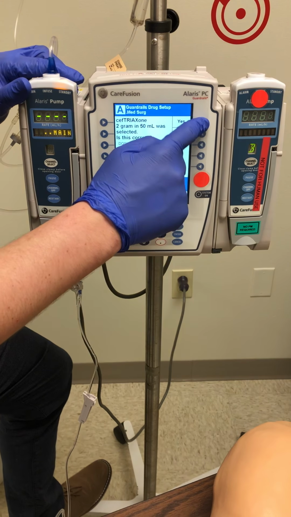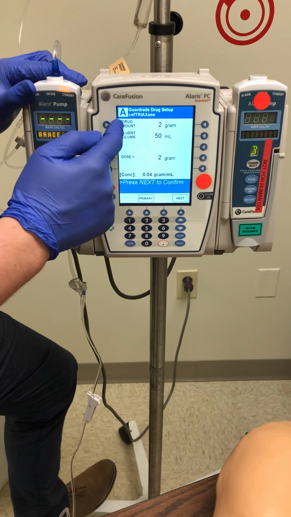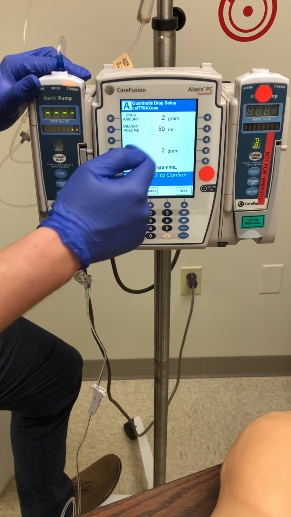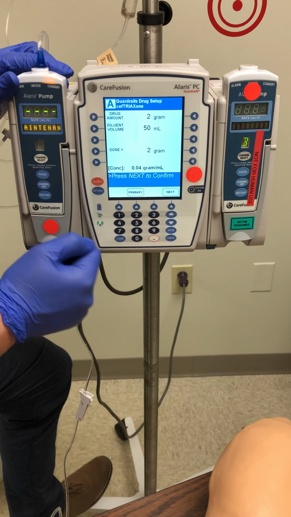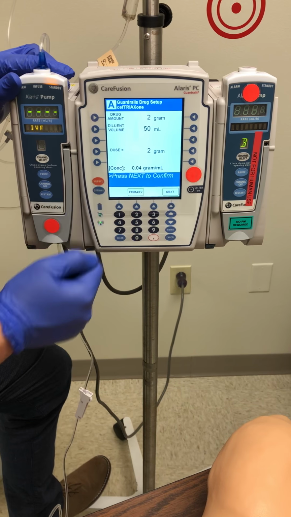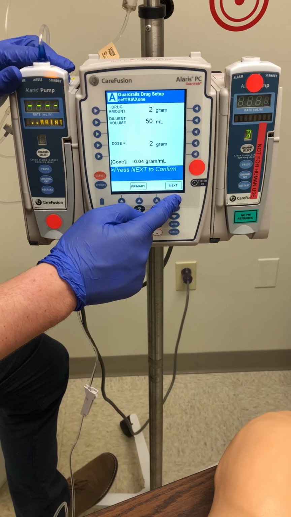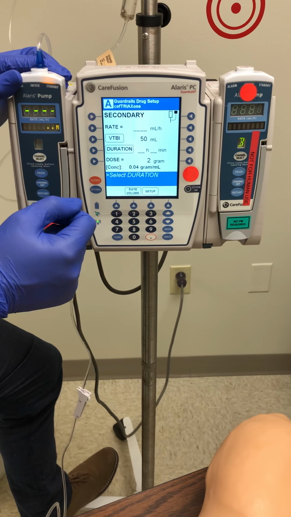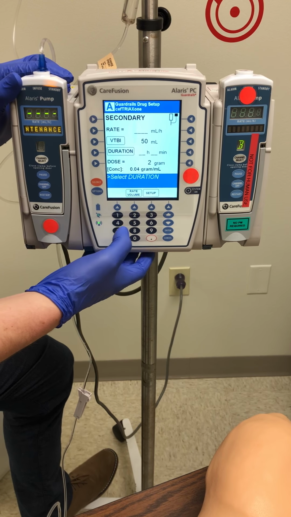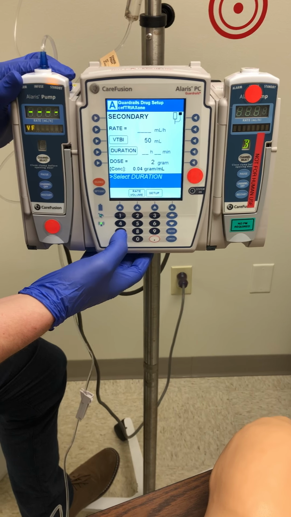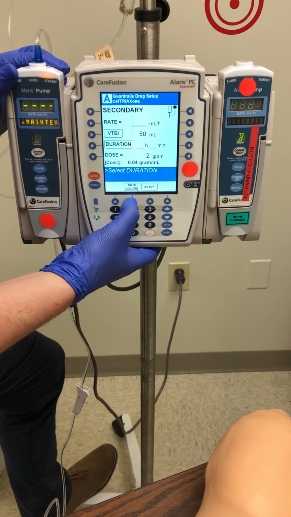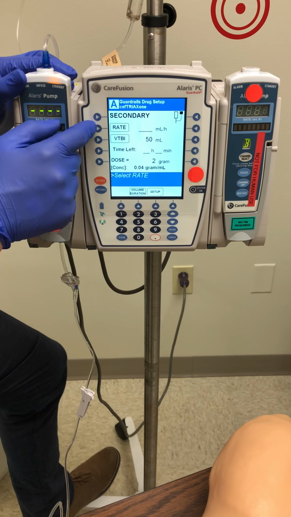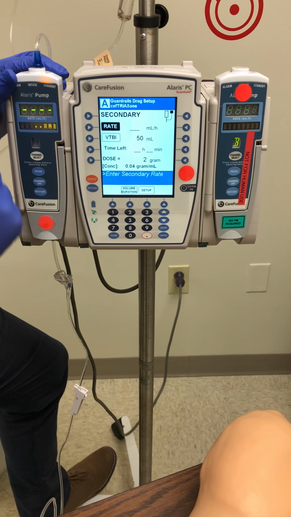We will say yes. Again, confirming our drug amount is 2 grams, our diluent volume is 50 mLs, and our dose is the 2 grams. We will hit next. Then we want to calculate our rate. So we will do our dosage calculation, confirm it on our IV bag, go into rate volume. We will go ahead and press the rate here.